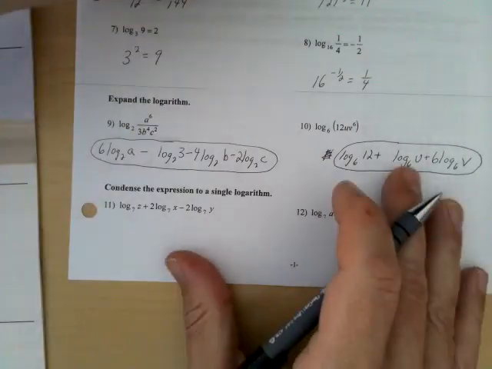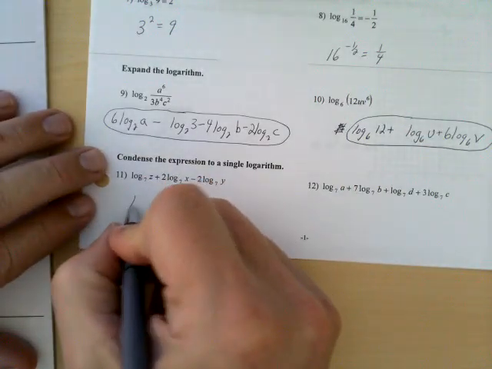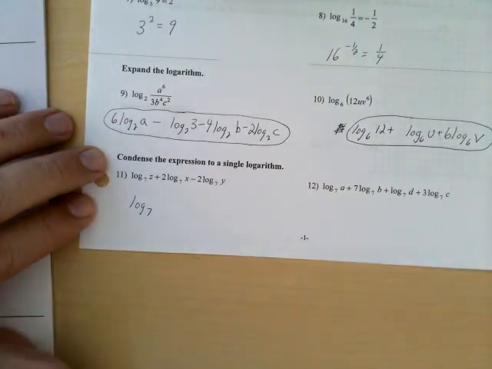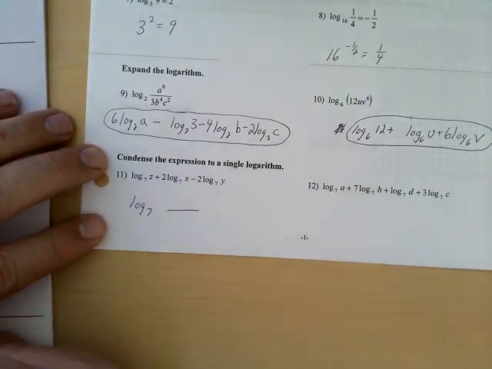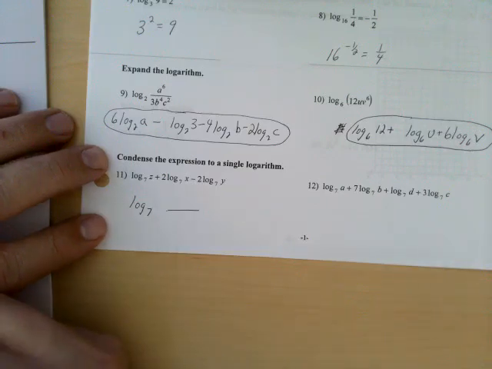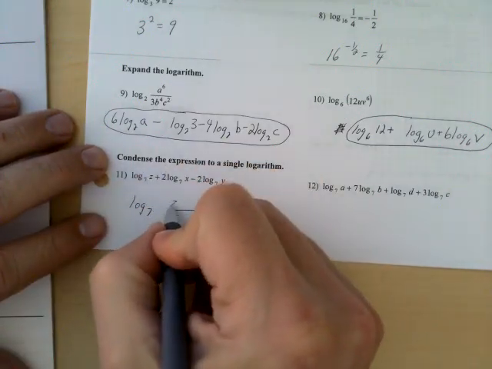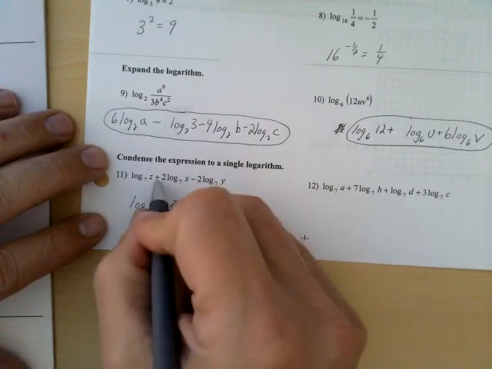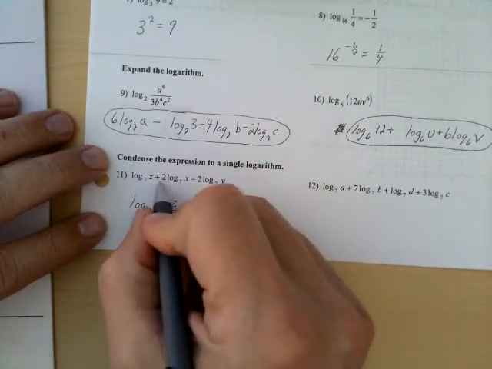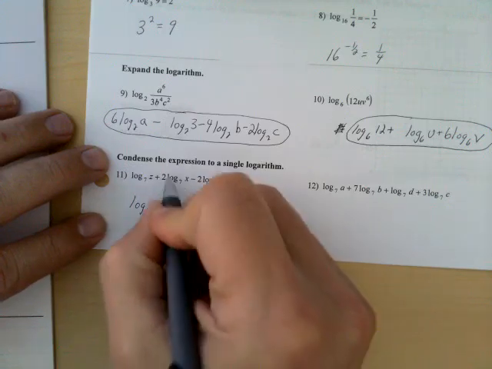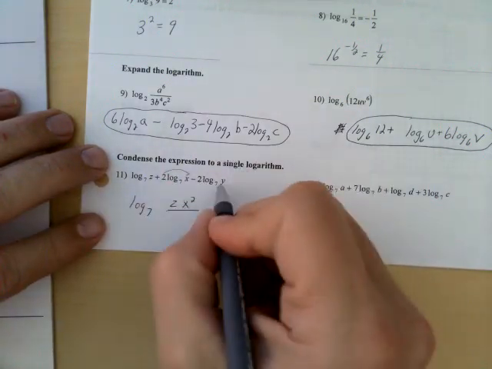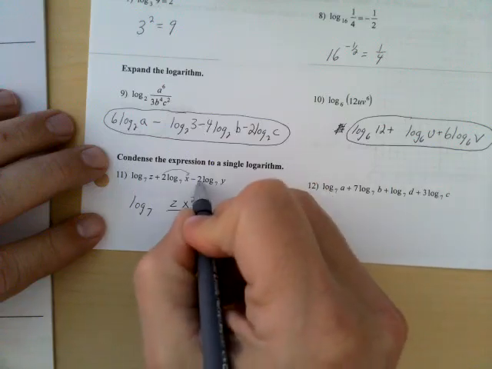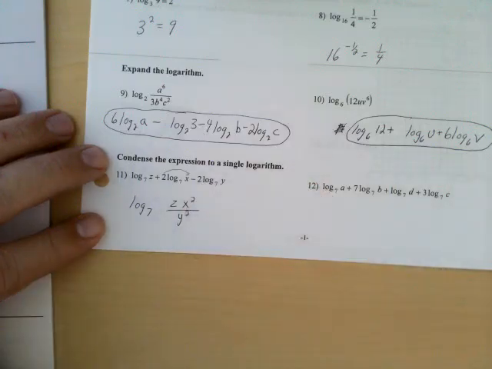Now condensing, I think, is easier. You're just writing it as a single log. Okay, since I see a minus sign, I know I'm going to have a division problem. I know it's going to be a quotient. But the first thing we see is up top. It's a z. The second thing we see, since it's a plus sign, it's going to stay up top. It's going to be x squared. Remember, this 2 becomes the exponent. So x squared. And then in the bottom, so that y is in the bottom, but then it's going to be to the positive 2.